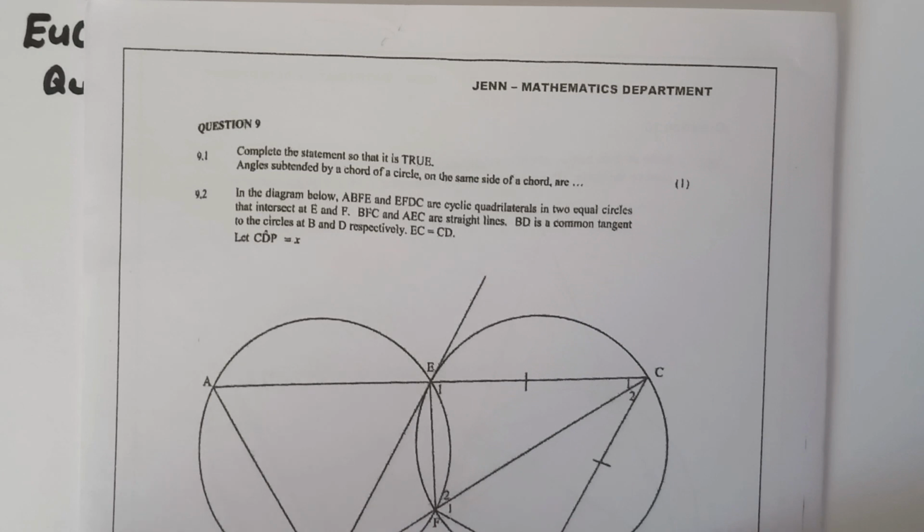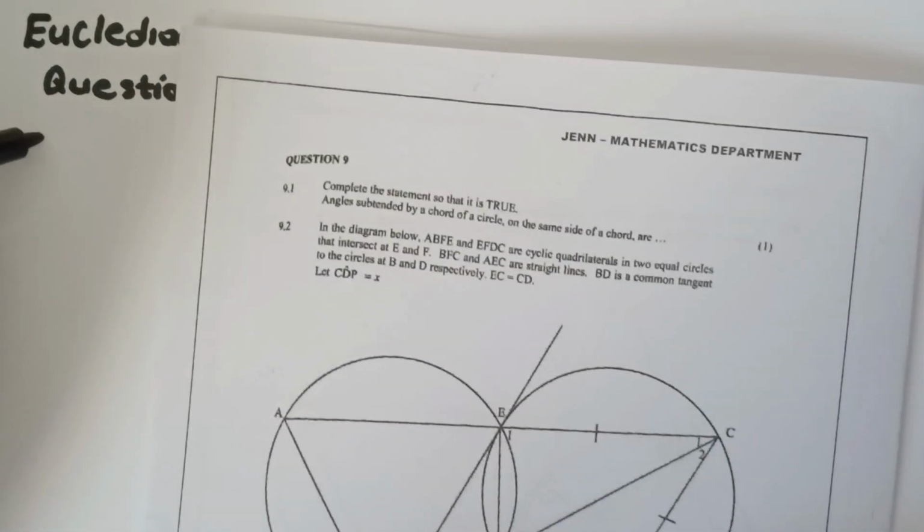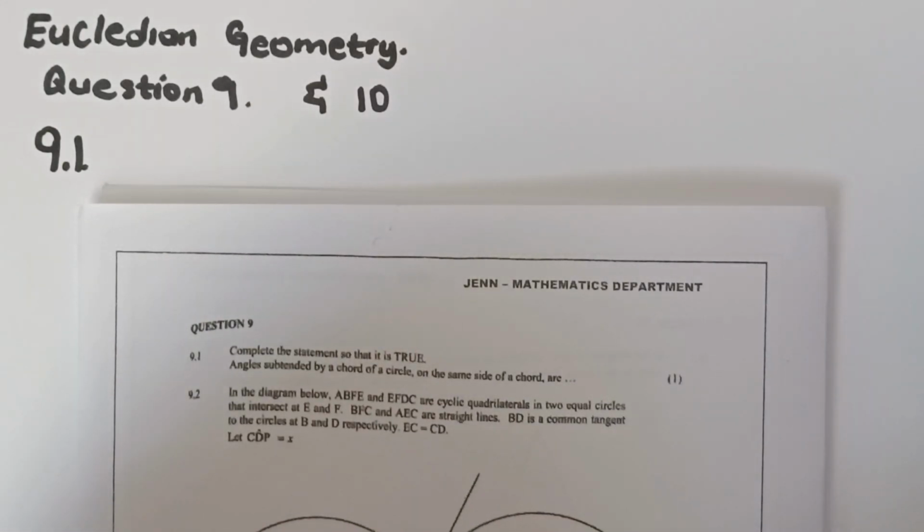So the first question says, complete the statement so that it is true. That is 9.1. They say that angles subtended by a chord of a circle on the same side of the chord are dash dash dash. Looking at 9.1, angles are subtended by a chord of a circle on the same side of a chord.